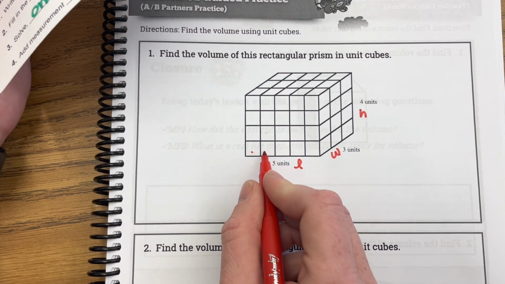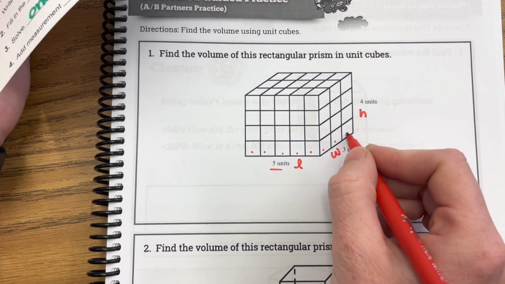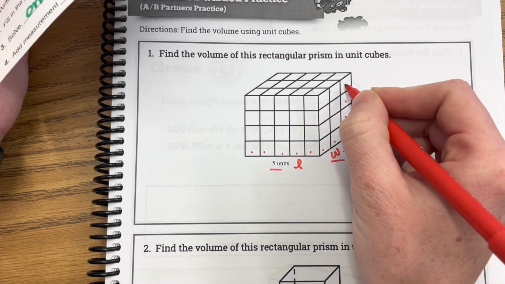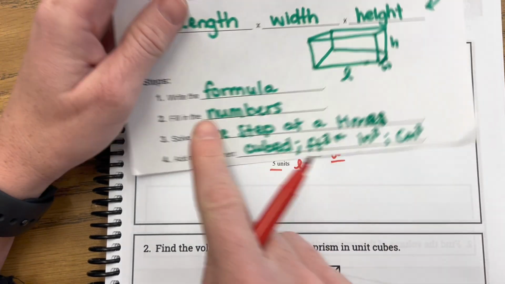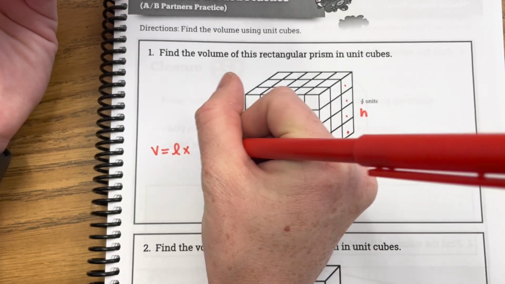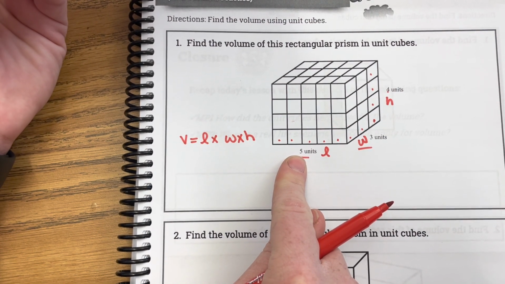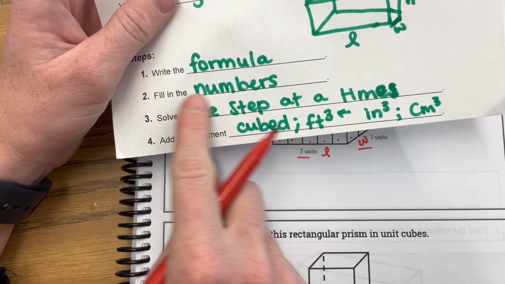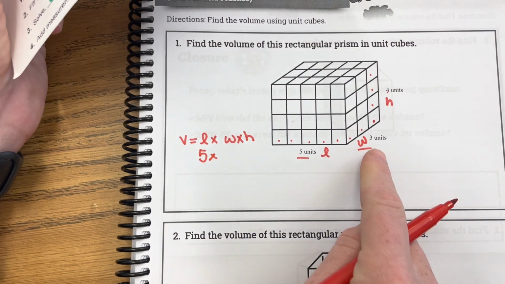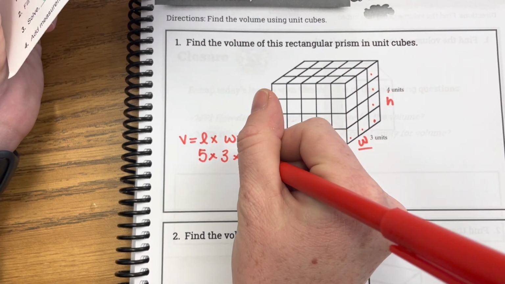So I would have to count 1, 2, 3, 4, 5, which matches what they gave me. My width is 1, 2, 3, which matches what they gave me. And my height is 1, 2, 3, 4. They gave me that. So I'm going to write my formula, and I'm going to use volume equals length times width times height. So my length is 5, so now I need to fill in the numbers. So L is going to be 5, W is going to be 3, and height is going to be 4.